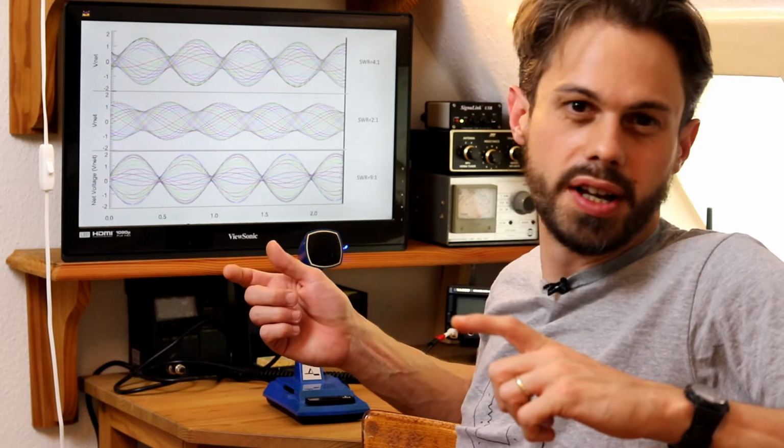And of course, if you have a standing wave of 1 to 1, there is no wave because the ratio between the peak and the minimum is 1. So there is no difference.